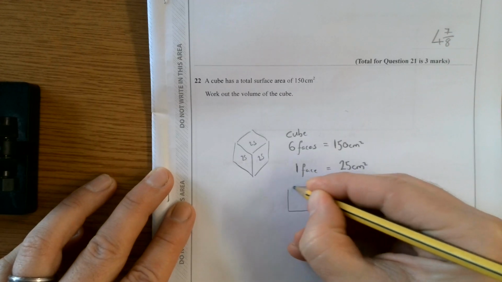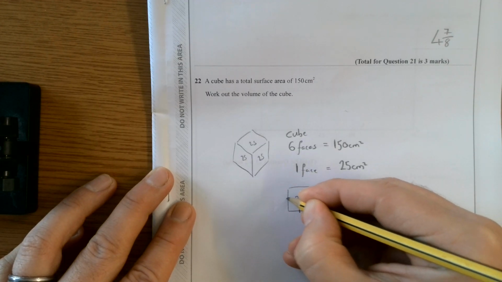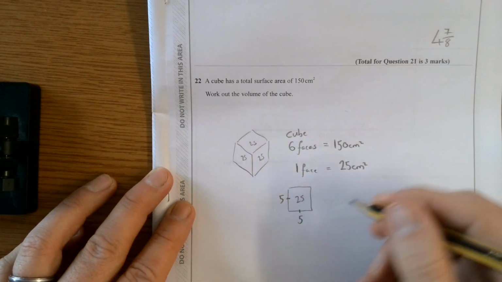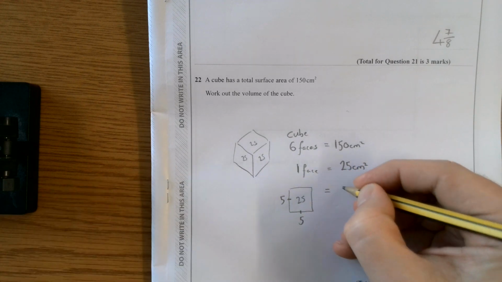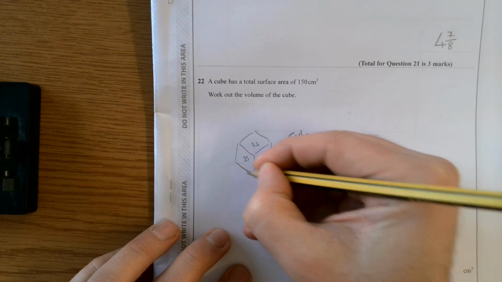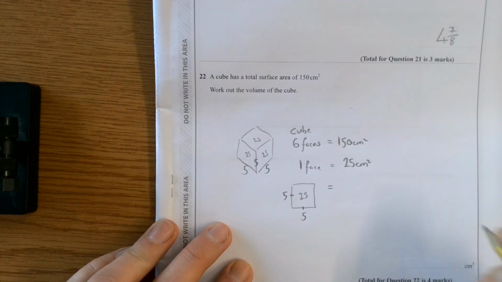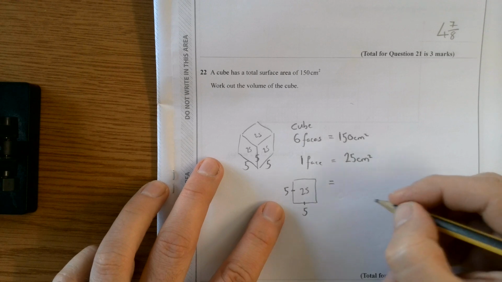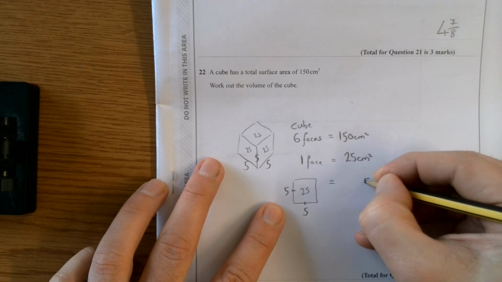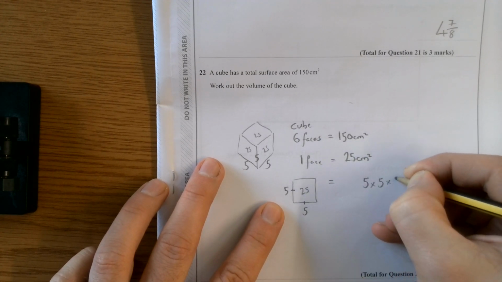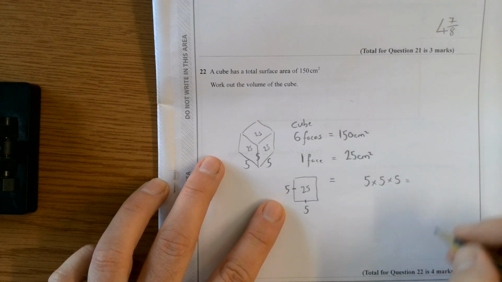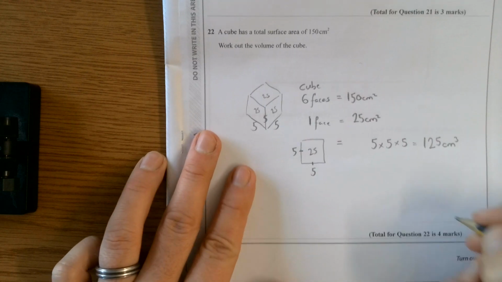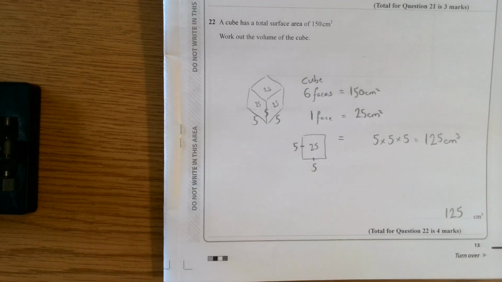So now I know that, what have I got? I know that each length is 5 by 5, because 5 times 5 is 25. So I know that each of the lengths of my cube is 5 centimetres. So then I need to work out my volume, which is going to be 5 centimetres times 5 centimetres times 5 centimetres, and that's going to give me 125 centimetres squared. Done.